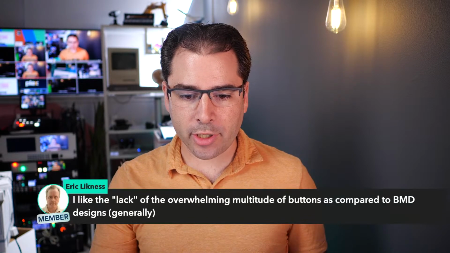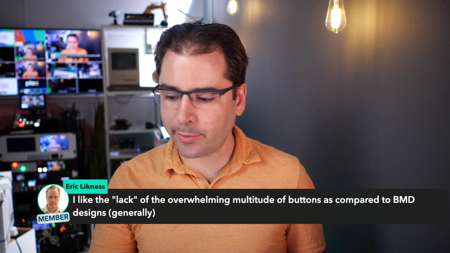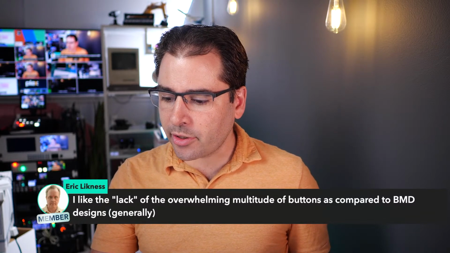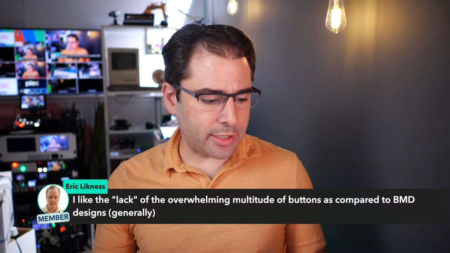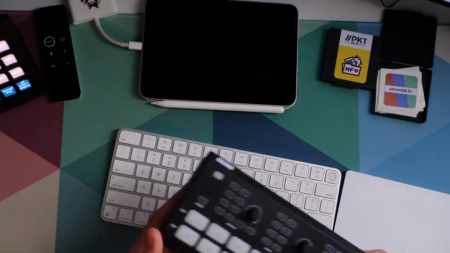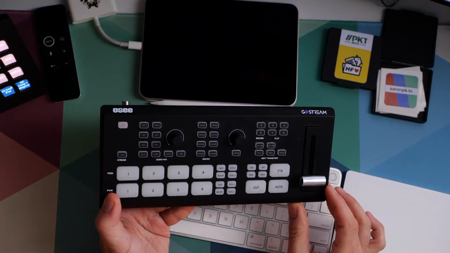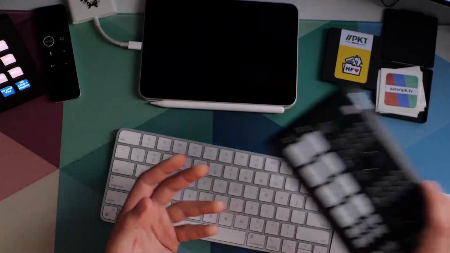Eric says, I like the lack of the overwhelming multitude of buttons as compared to the Blackmagic designs. I know there are a lot of buttons, but it seems like they actually are mostly useful. So we'll go through all this a bit later once I can actually turn it on.